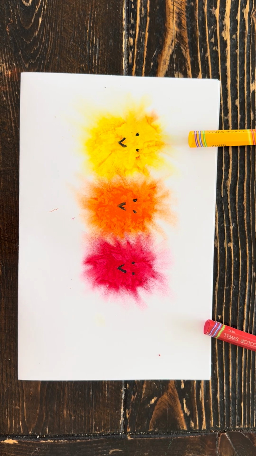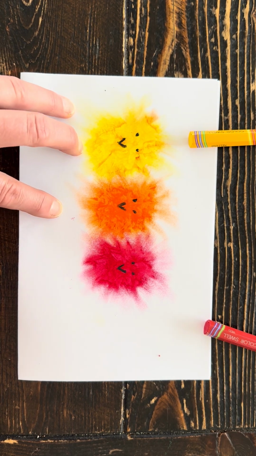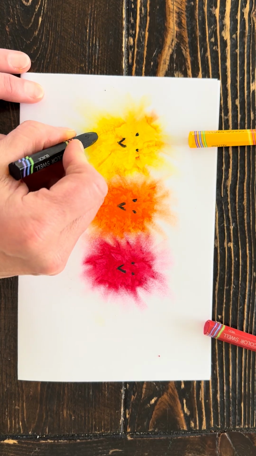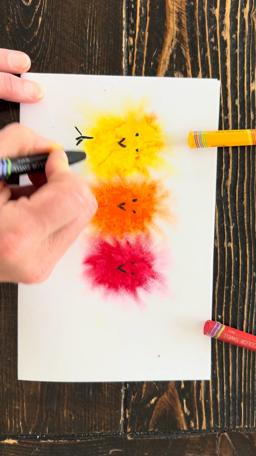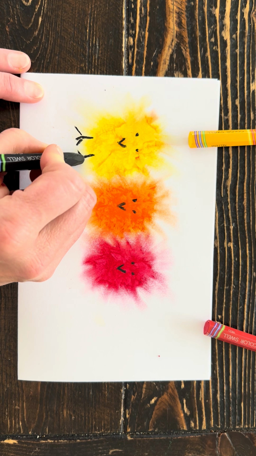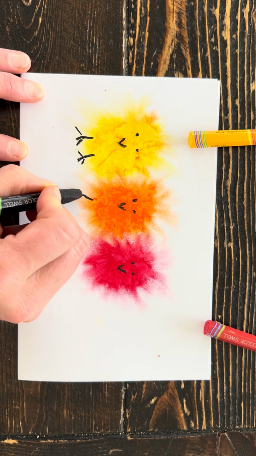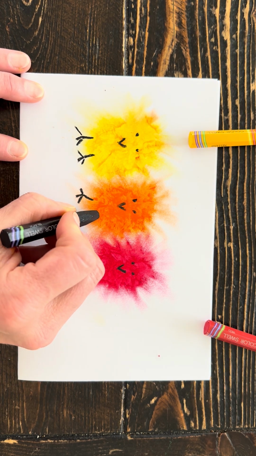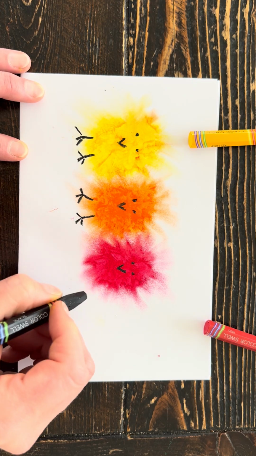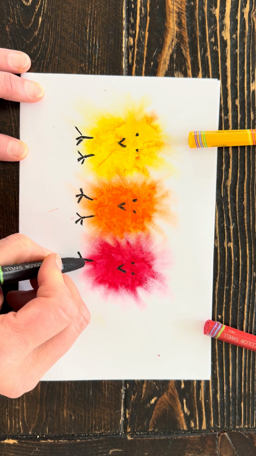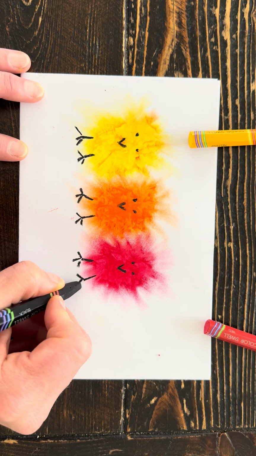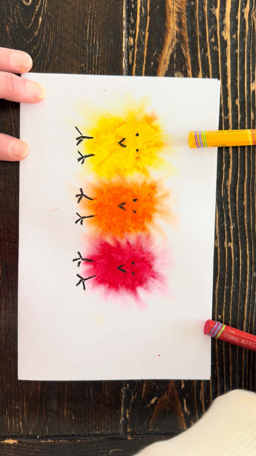The other thing we're gonna do, so everyone knows they're birds and not blobs, we're gonna give them feet. And birds have 3 talons on their feet. So we're gonna make a leg and 1, 2, 3. Leg, 1, 2, 3. Leg, 1, 2, 3. I'm gonna set my black down.